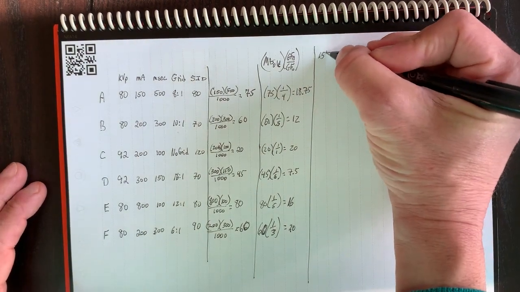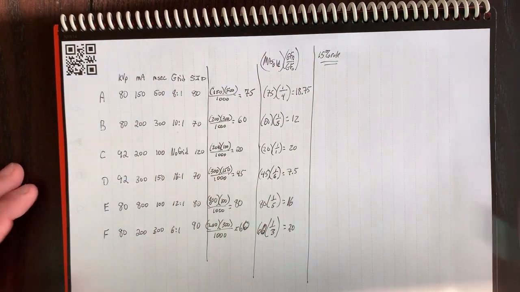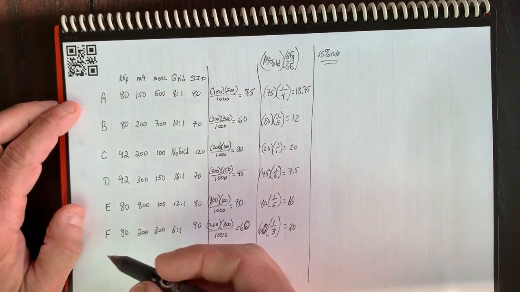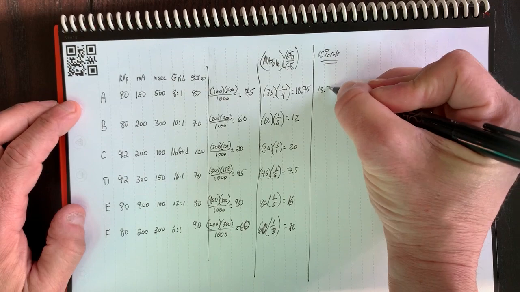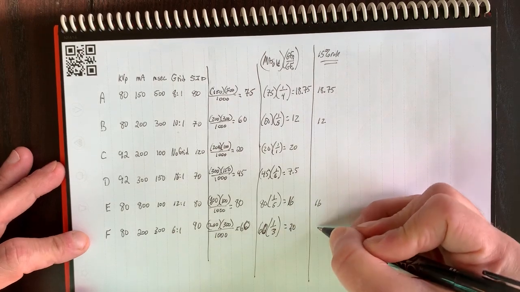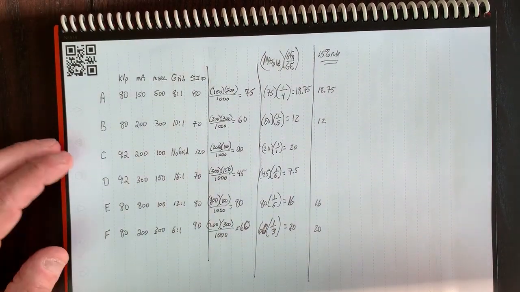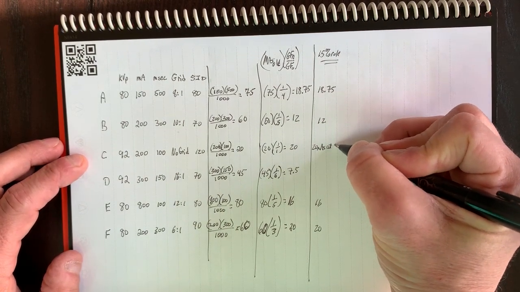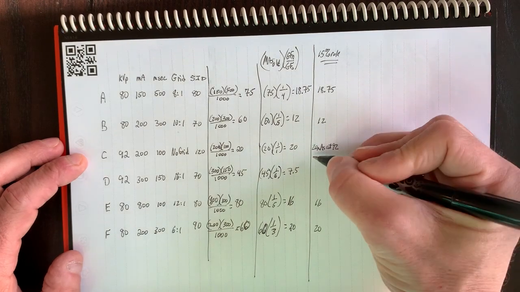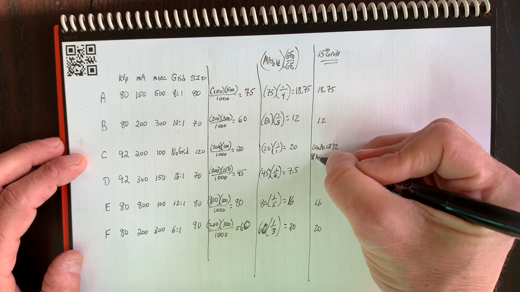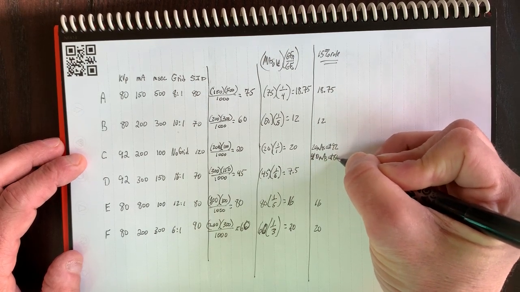Now we're going to use the 15% rule to come up with the mAs that would result in the same receptor exposure if they all had the same kVp. So most of them have 80s. I'm going to leave 80 alone. So 18.75, 12, 16, and 20 all stay because they're already at 80. So this is saying 20 mAs at 92 kVp. Well, if I drop my kVp, that would be the same as 40 mAs at 80 kVp.